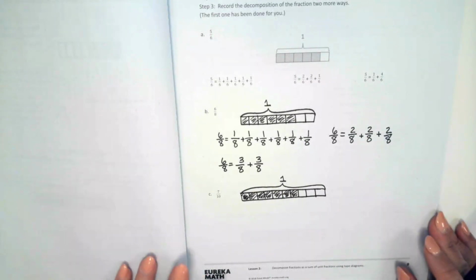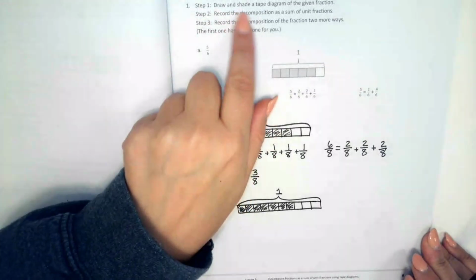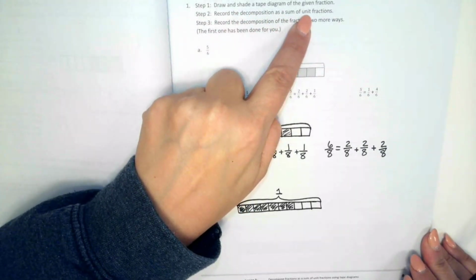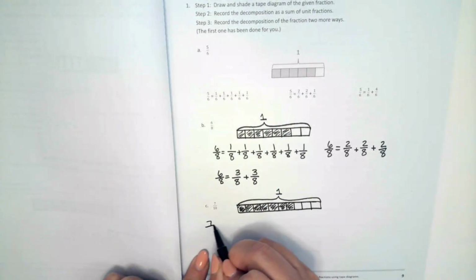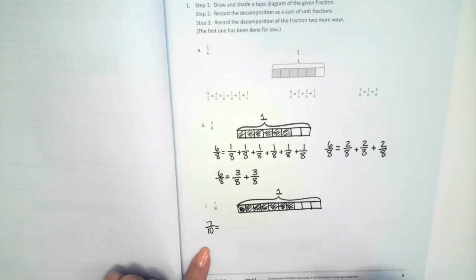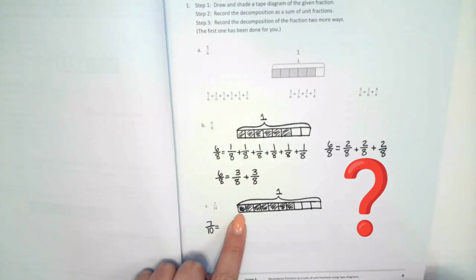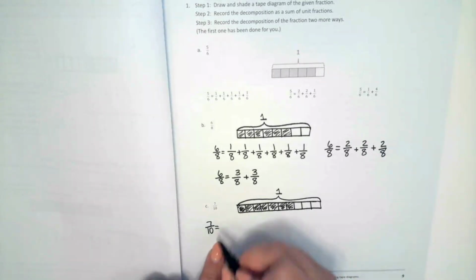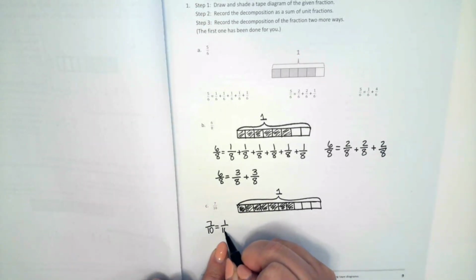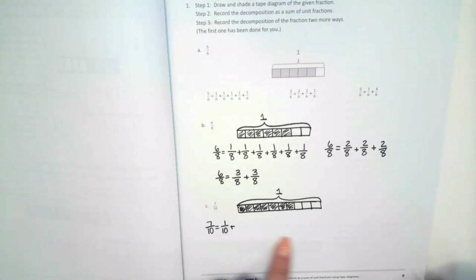Now we need to record the decomposition as a sum of unit fractions. So start with 7 tenths equals, what would the unit fraction be? What would each piece be called? Each piece is called 1/10. How many 1/10ths do you need to add to equal 7 tenths?